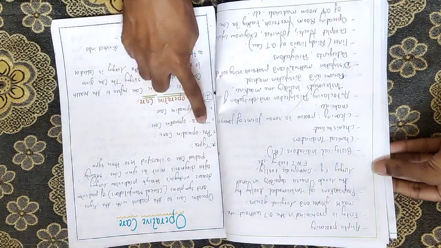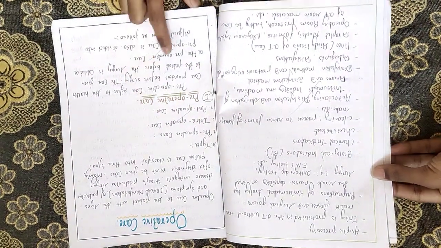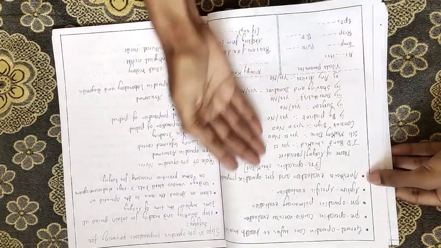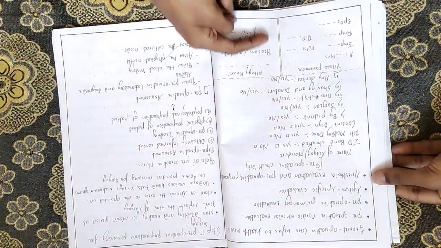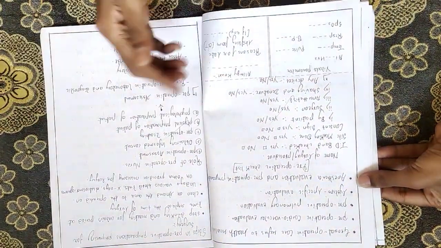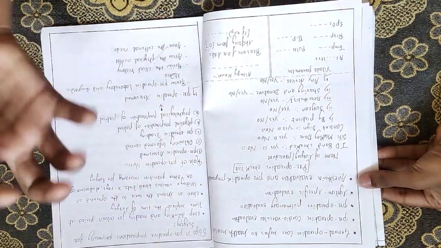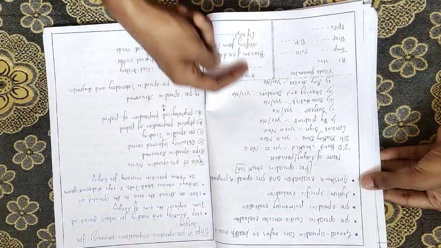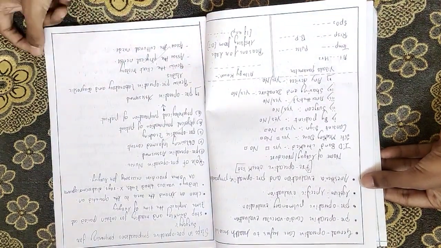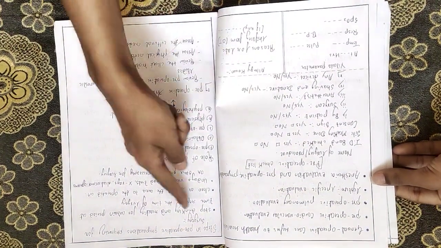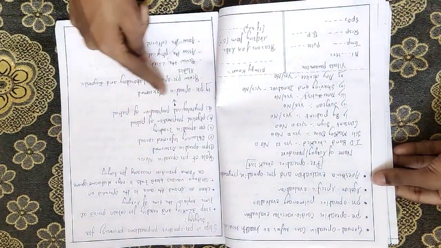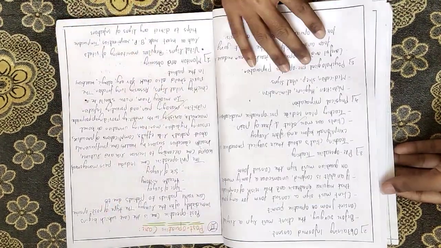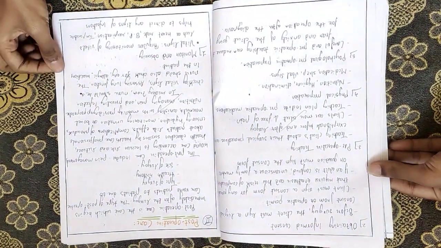These are the three types: pre-operative care, intraoperative care, and post-operative care of the patient. Pre-operative care has this introduction, other details, and the pre-operative checklist, which has to be checked in the ward itself before the patient enters the OT. This has to be checked before the surgery. Then steps in pre-operative preparation and the role of the pre-operative nurse. This is important for the nurses. You can just go through it.